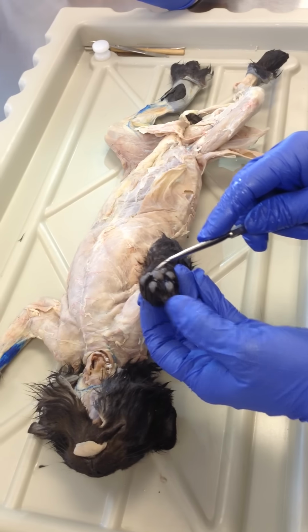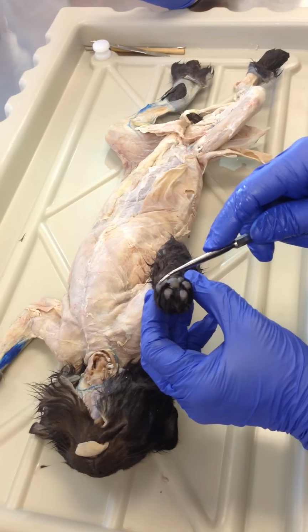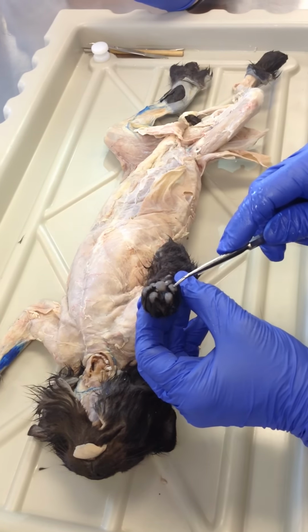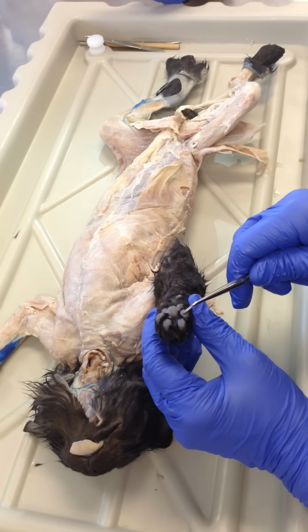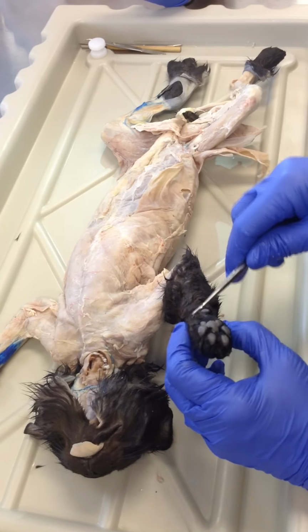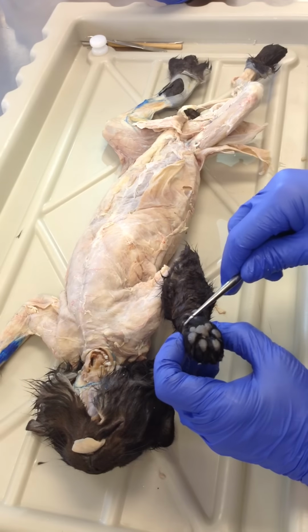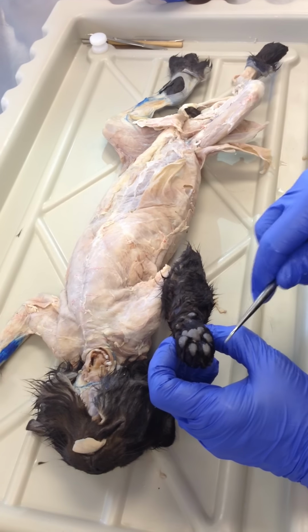Metacarpal torus, and then digital torus number 2, 3, 4, 5. So it's the same as the phalanges. Number 5 is always lateral. Okay, number 1 is medial on the front leg because it's the dew claw. Okay, so the digital tori.